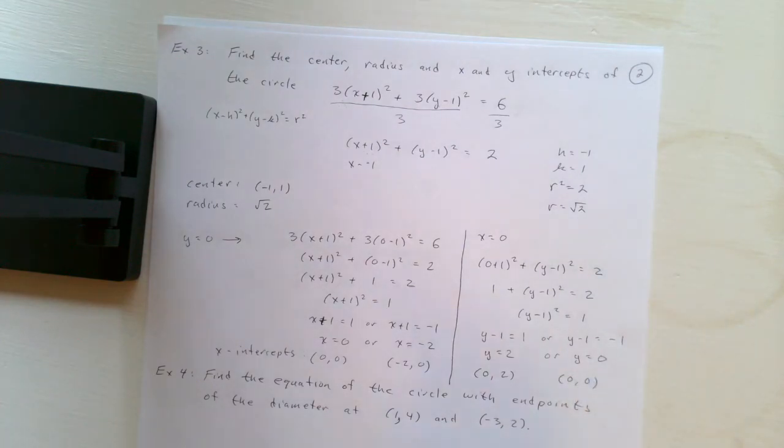Okay, and these are the y-intercepts. And of course, this also means that (0, 0) is on both axes, so we knew it was going to be a y-intercept and an x-intercept.